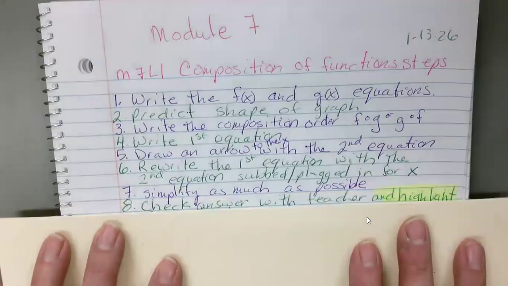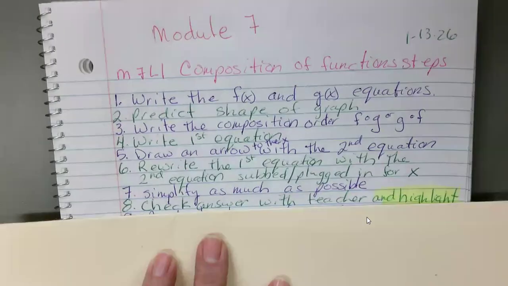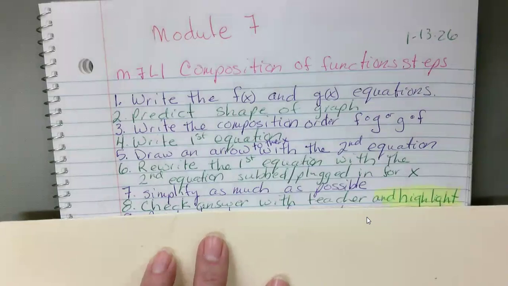Number 8, this should be your answer. So once you're done simplifying, this is your answer. Check your answer with the teacher and then highlight your answer if it's correct, because you will need that correct highlighted answer to find the domain and range, which is the next step. This is a great place to pause and copy those down.